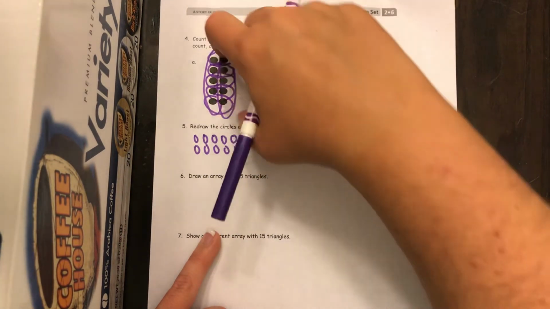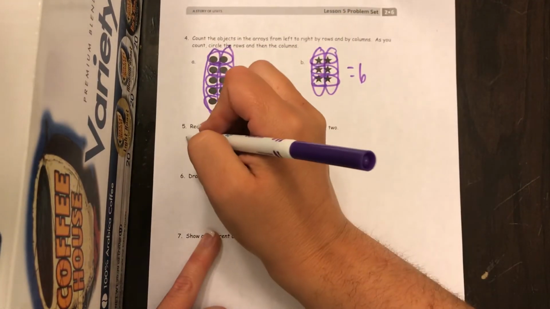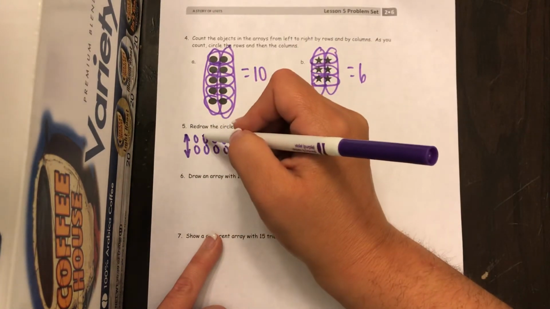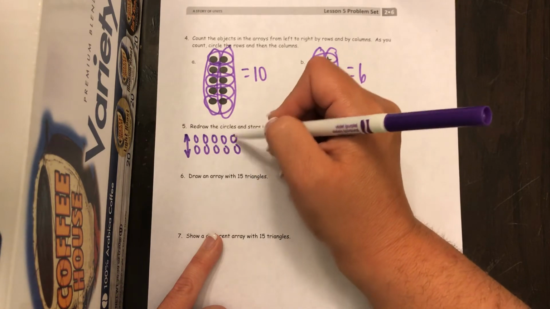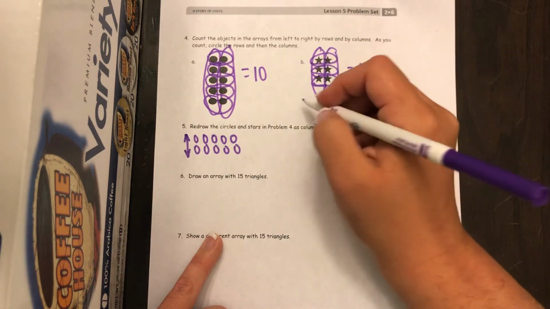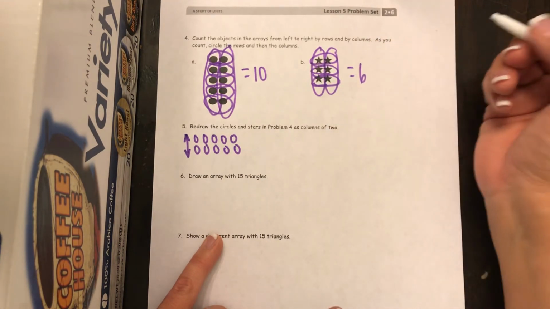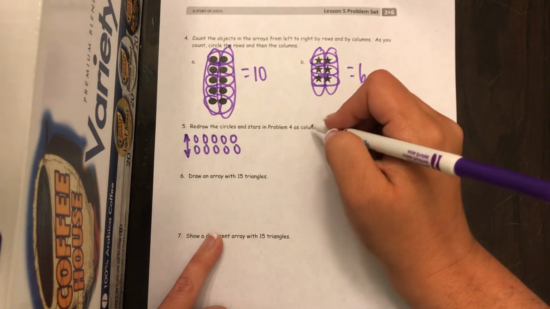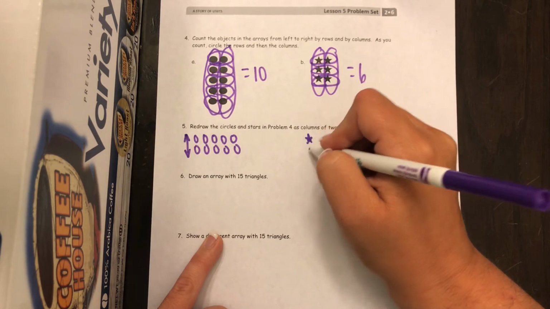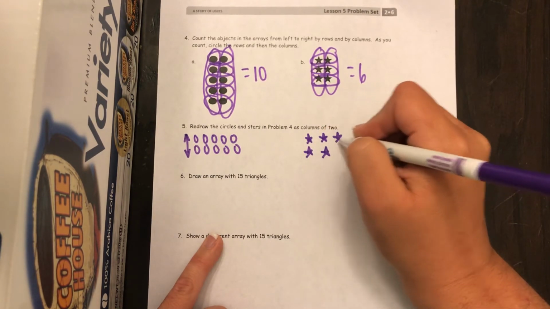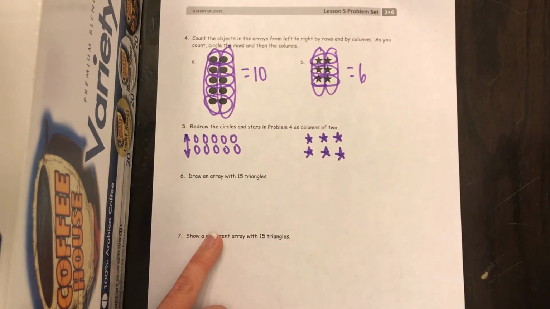All this did was it just turned and it made columns, which you know are up and down, of 2. There's 2 in a column, 2 in a column, 2 in a column, 2 in a column, 2 in a column. For the stars, if you can't draw stars, draw circles. Again, not art, it's math. So 1, 2, 3, 4, 5, 6.